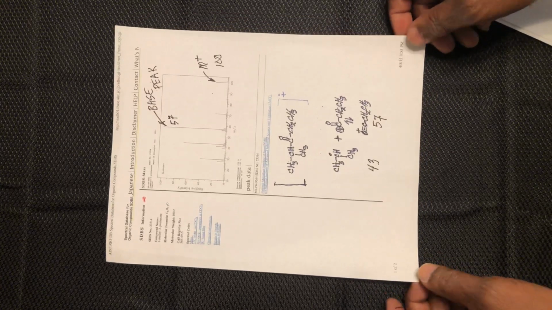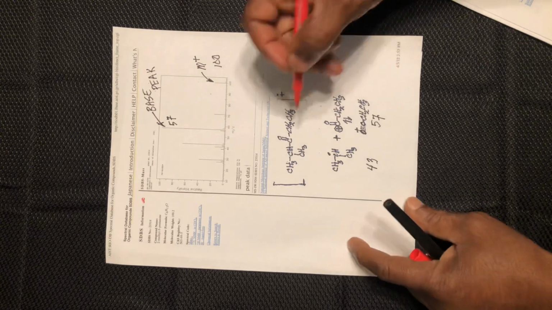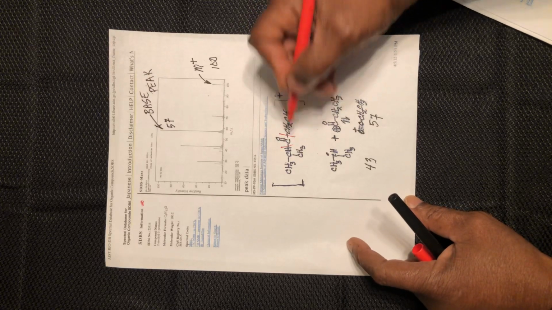We can go on to another example, and I chose this example because there's two pathways in which you can split.